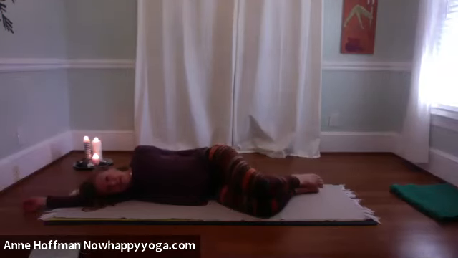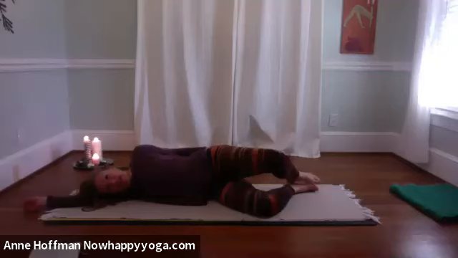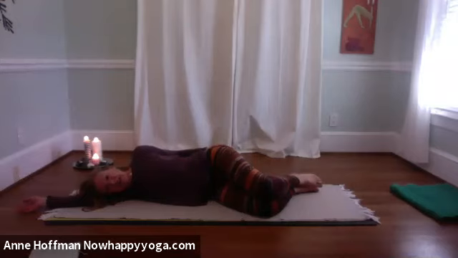And again, inhale, lift the top knee up. Staying centered on your bottom hip. 1, 2, 3, 4, 5, 6, 7, 8. Everything relaxes. We need to do this one more time.